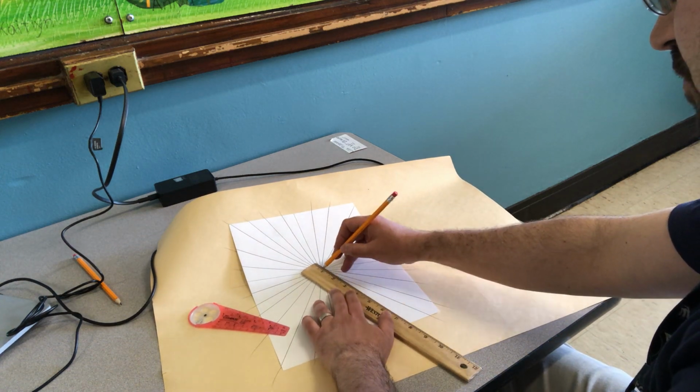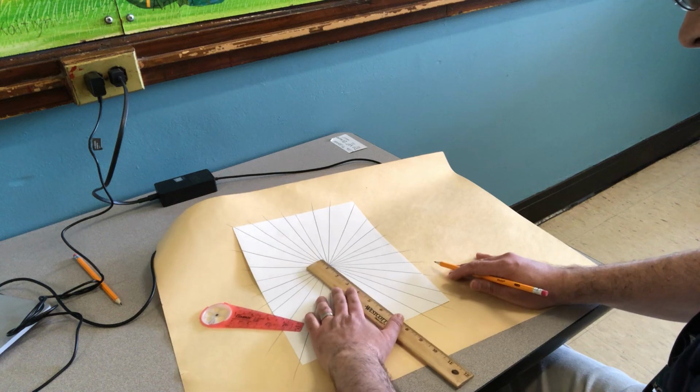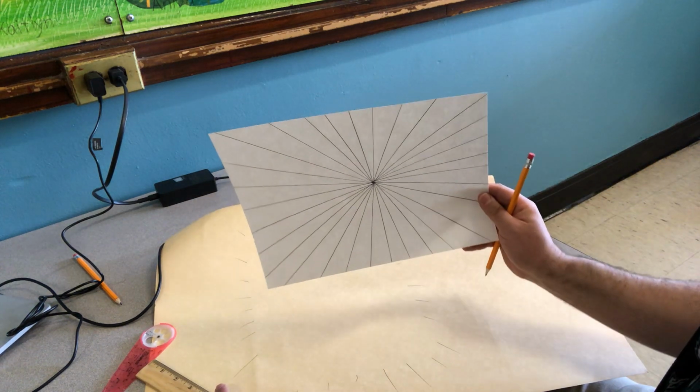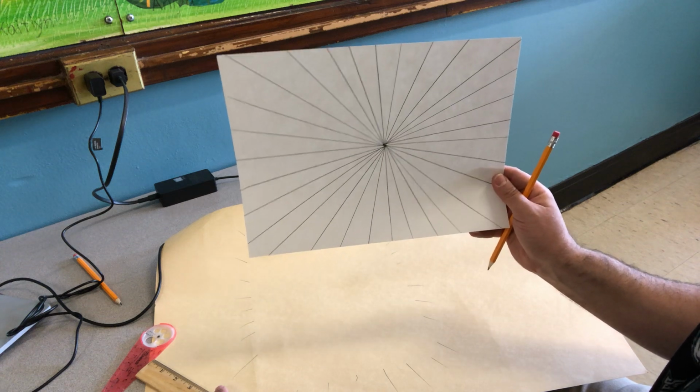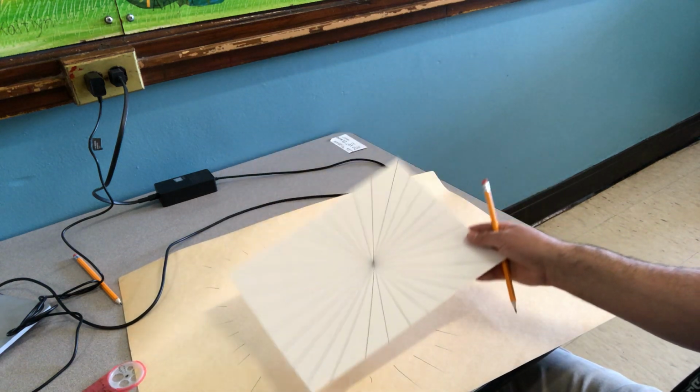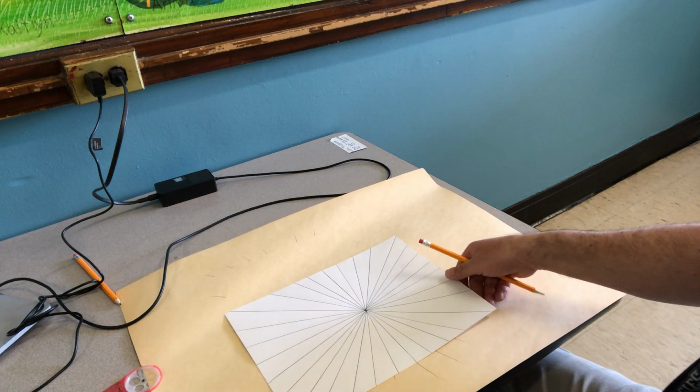So I'm going to do about 2 more. 1, 2. And as you guys can see, I have a nice background. I'll color it in later because I have to put my optical illusions on it first.